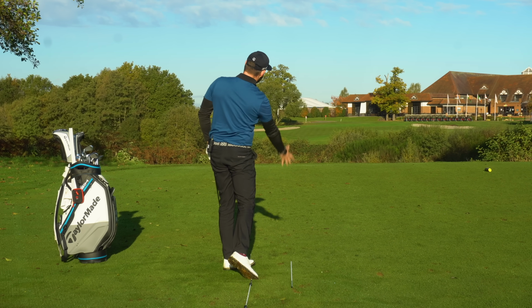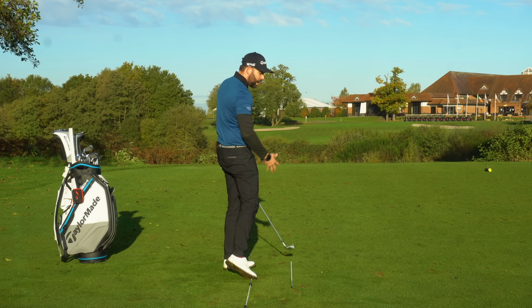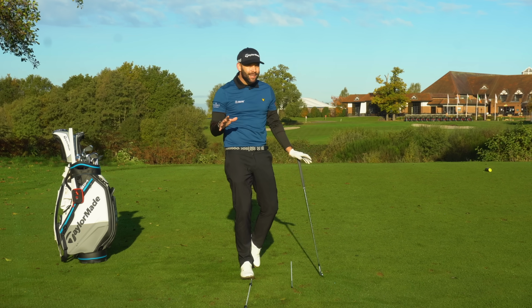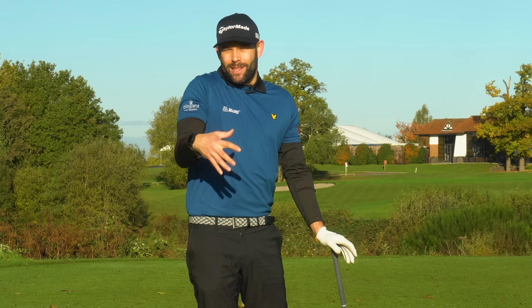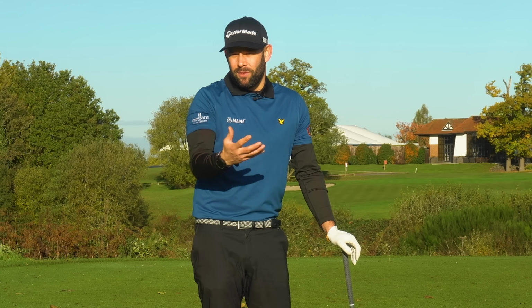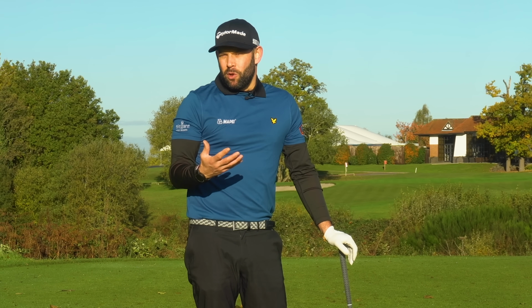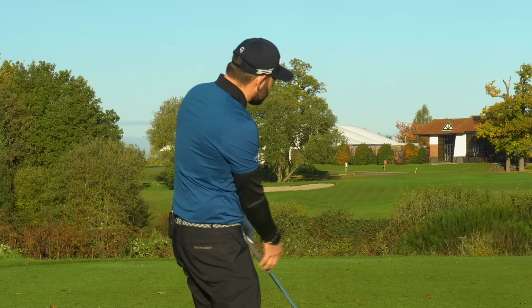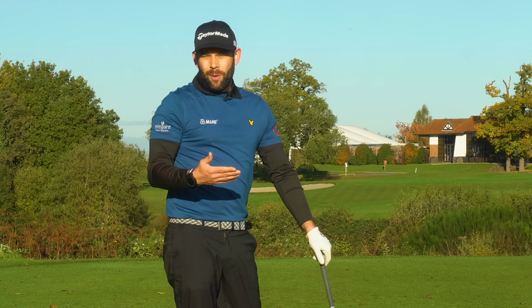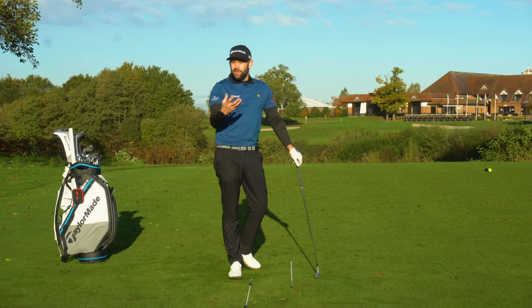That one's a little left, but again, it's a much more consistent way of delivering the club. I'm not trying to balance lots of different things in order to make the ball go straight. It doesn't feel a battle to me, and many of you will maybe have that sensation when you're playing golf, that it feels like a battle through impact to try and get the ball to go in the fairway or on the green. So those are the things I'd like you to focus on to build consistency in your golf swing.